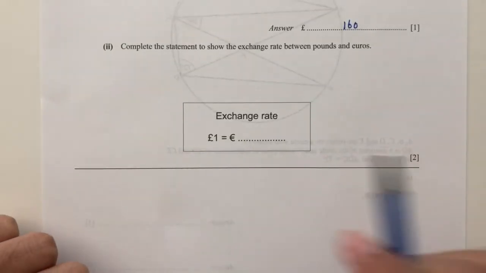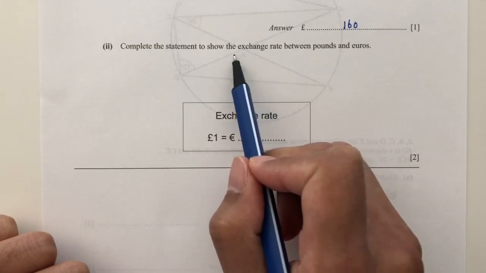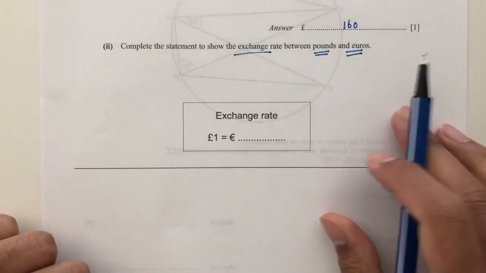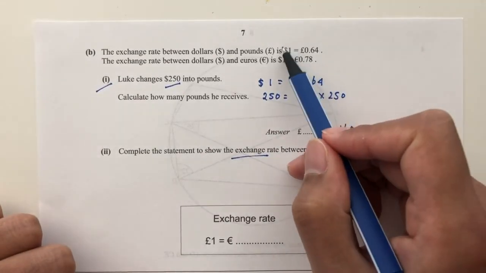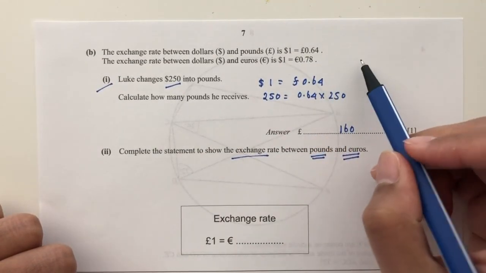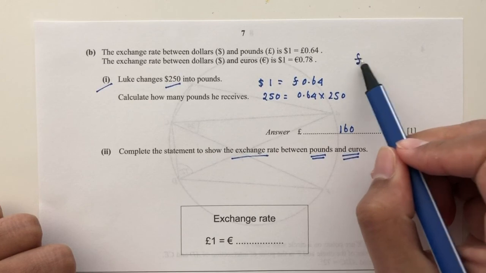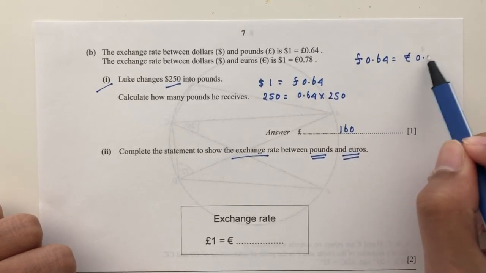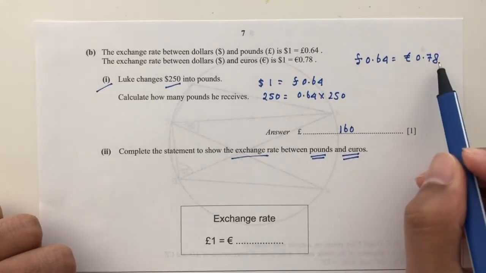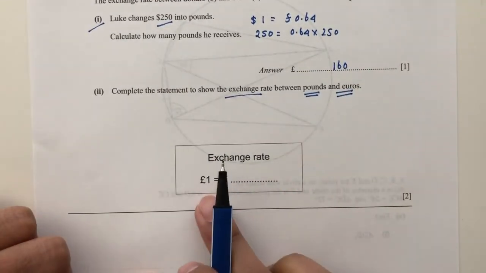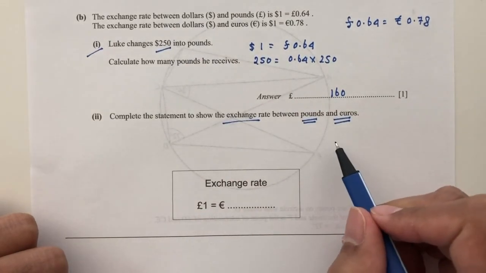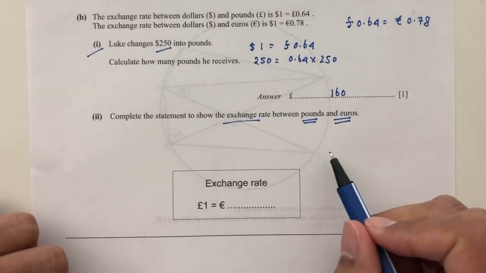Now for part 2, complete the statement to show the exchange rate between pounds and euros. So as you can see here, we can replace this one in this one. So basically, from here we have 0.64 pounds is equal to 0.78 euros. So we have to convert the pounds to 1. So basically we have to divide by 0.64 on both sides.